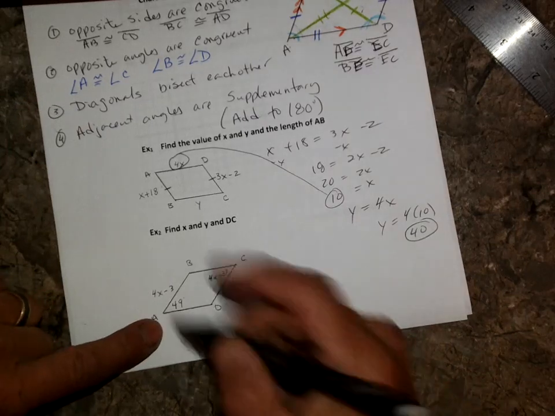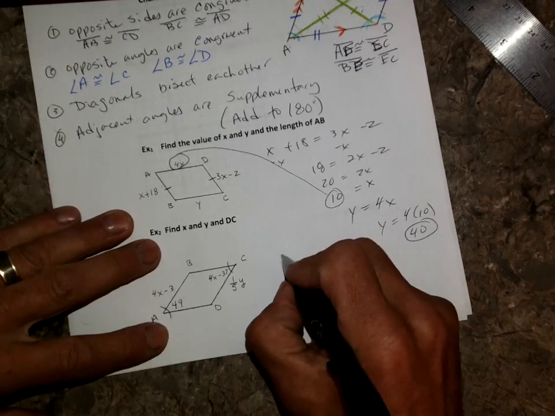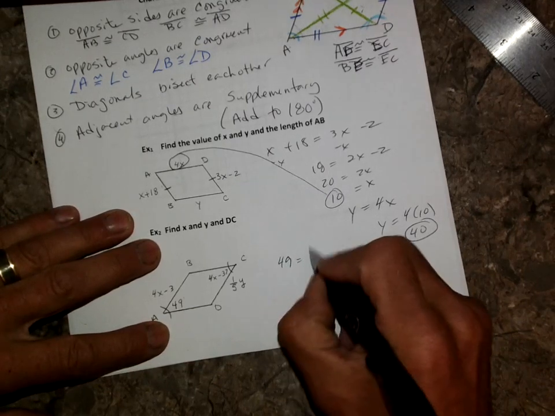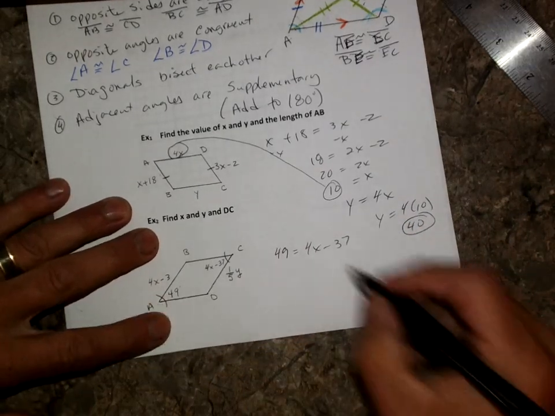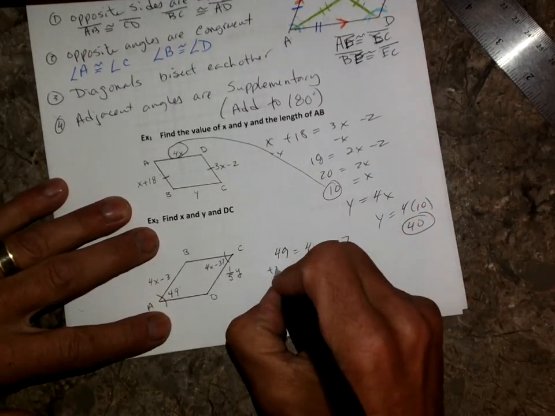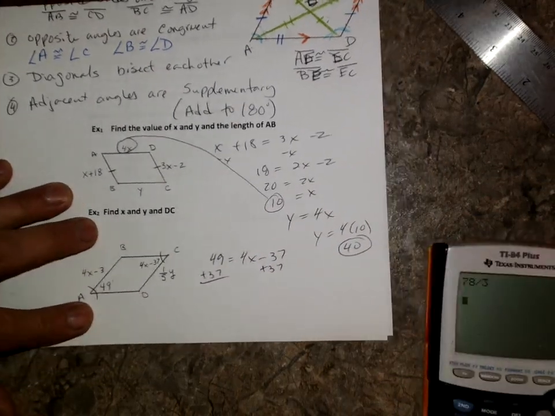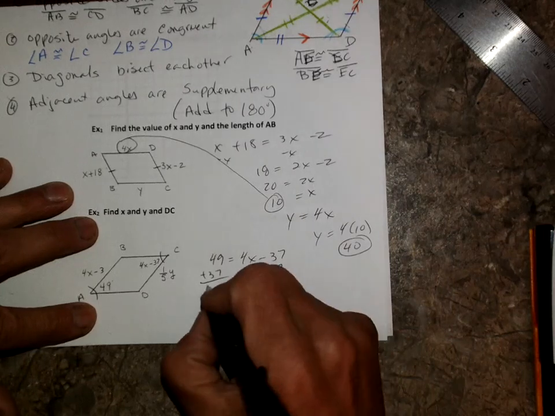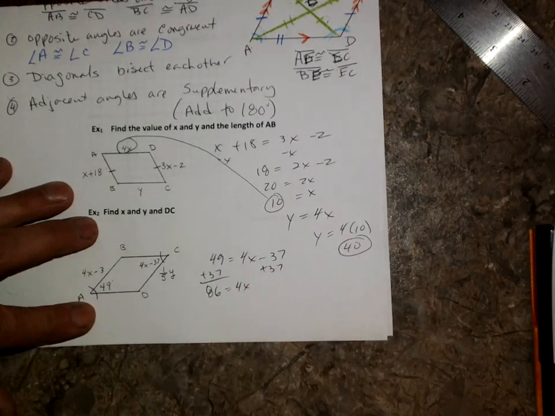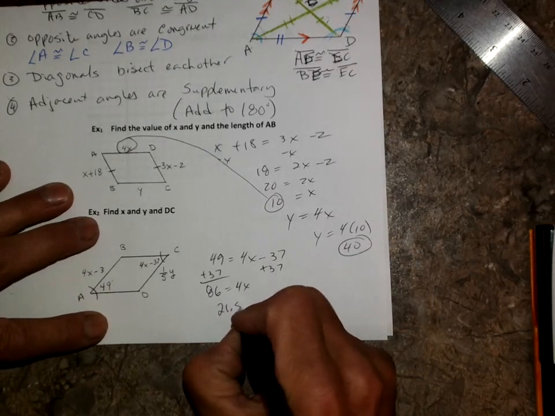I know angle A is congruent to angle C, so I'm going to start right off with my 49 is equal to my 4x minus 37. Okay, let's solve for x. Plus 37, plus 37. Again, if I get going too fast, you guys just pause the video. Honestly, just pause it, okay? So 49 plus 37, I got an answer of 86. 86 equals 4x. Divide by 4, right? I get 21.5. Okay, that's x.